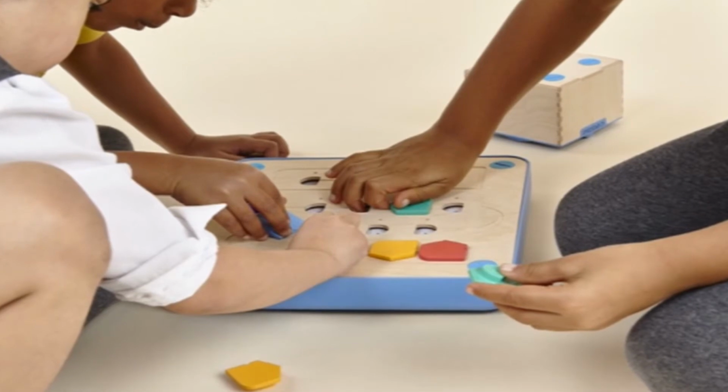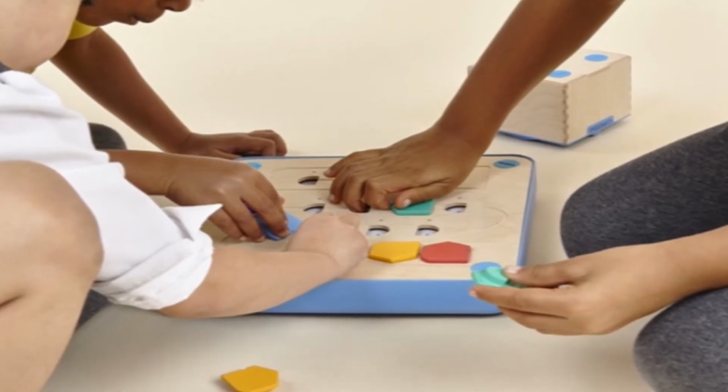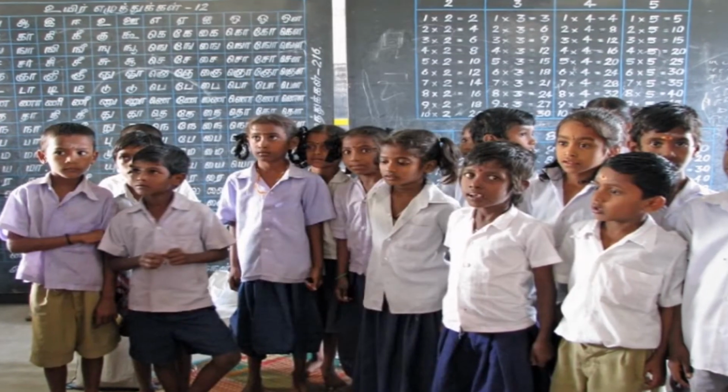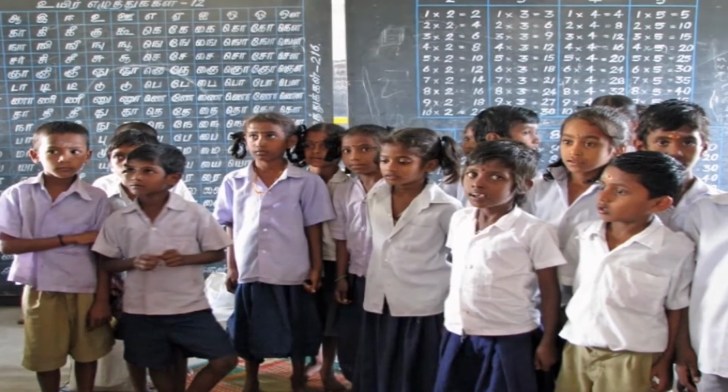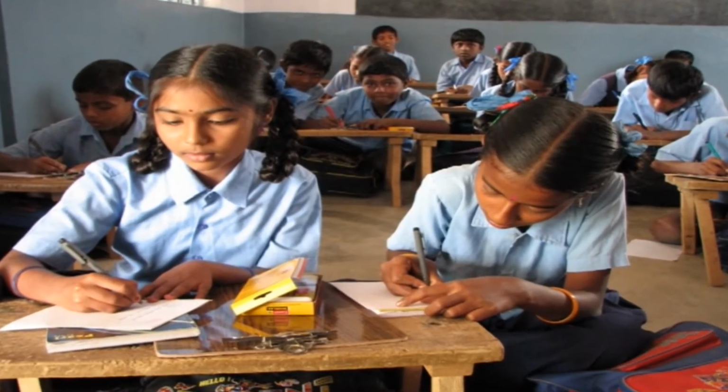Also, disadvantaged children start kindergarten with significantly lower cognitive skills than their more advantaged counterparts. These same disadvantaged children are placed in low resource schools, magnifying the initial inequality.